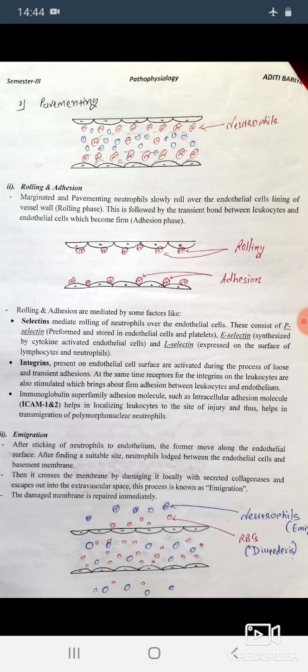WBCs secrete the enzymes collagenases, and the collagenases damage the basement membrane and create the space, and from that space they escape out. So ultimately, whenever the WBCs or neutrophils bind with the endothelial cells, they cross the blood vessel wall into the interstitial tissue, and that process is called immigration, right?